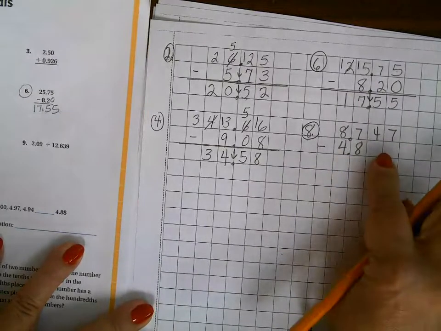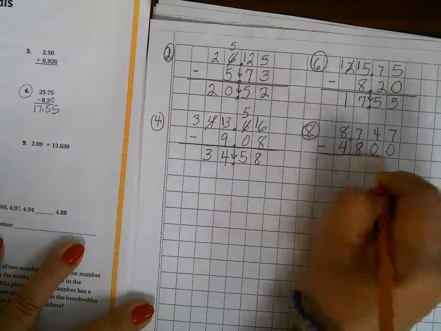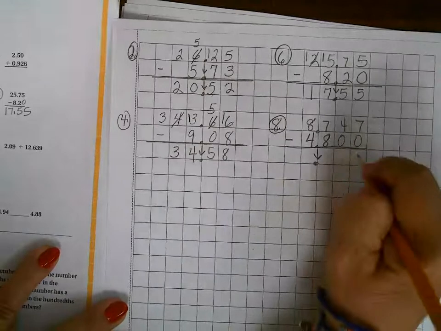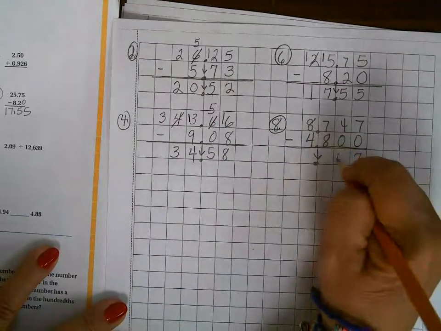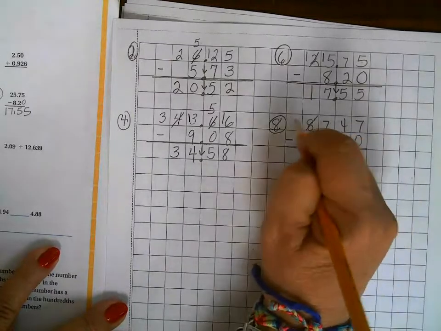But look at this. What am I going to put here in the blanks so that I don't make that mistake? Very good. 0 is my hero. I'm going to go ahead and bring down my decimal right away so I don't forget that. 7 minus 0 equals 7. 4 minus 0 equals 4. Cannot take 8 from 7, so I need to regroup.